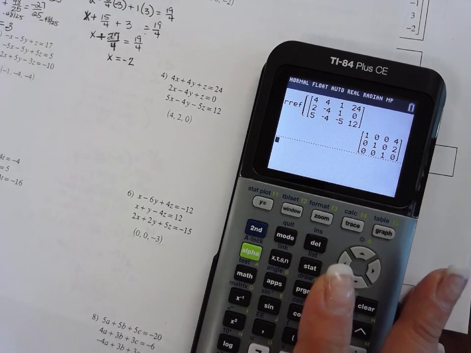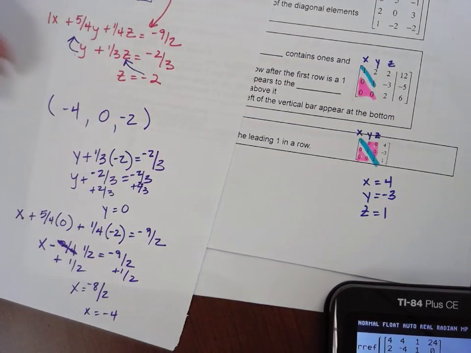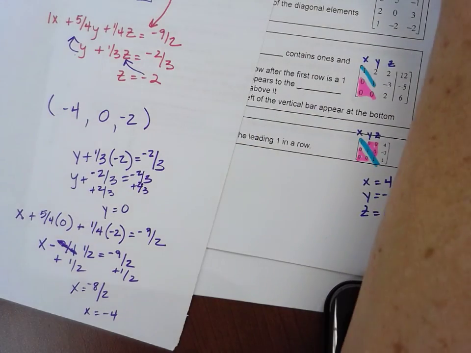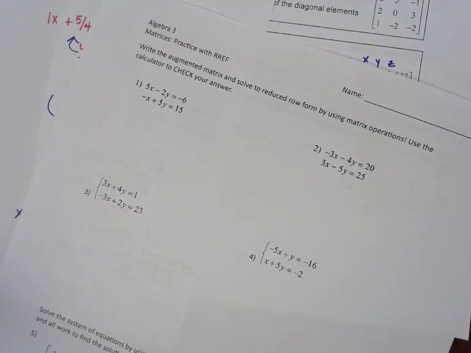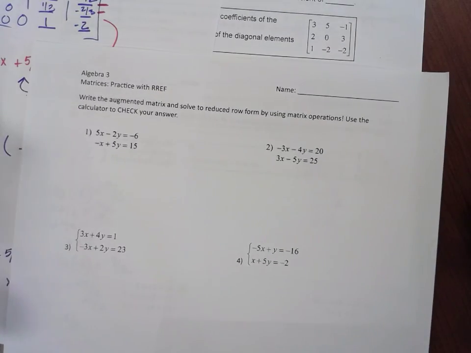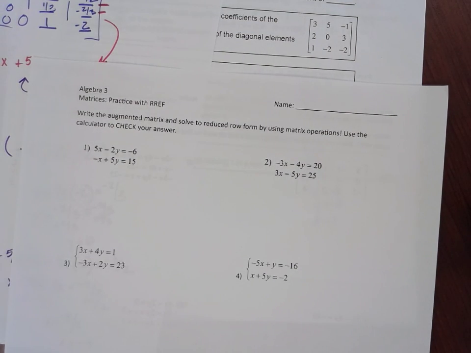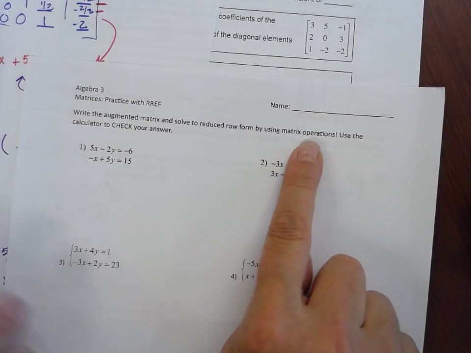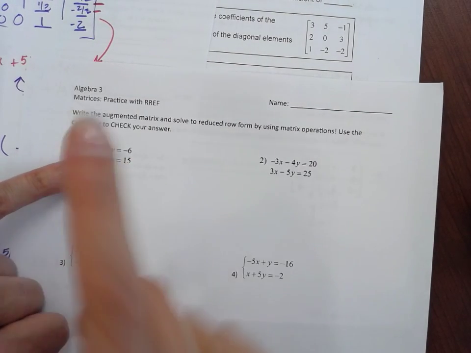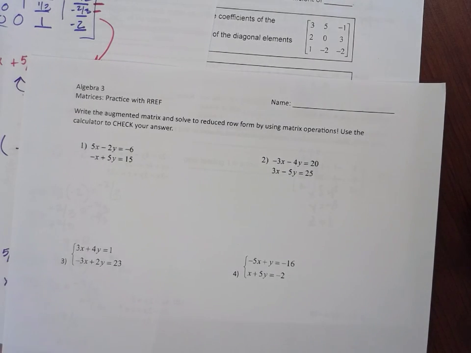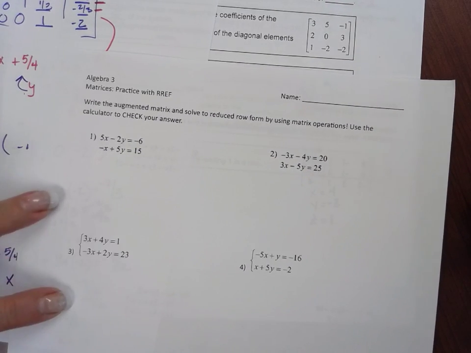For your skills quiz tomorrow, today, the rest of the day is going to be a work day. Okay? And it's going to look very much like what you're going to be doing on your skills quiz tomorrow or on your group task. You're going to solve it to reduced row form. That means you only have to have the zeros and ones below, like you were doing 2 days ago. Using your matrix operations, and they're only 2 by 2, so you only have to do 2 numbers. You have to do that on the skills quiz.